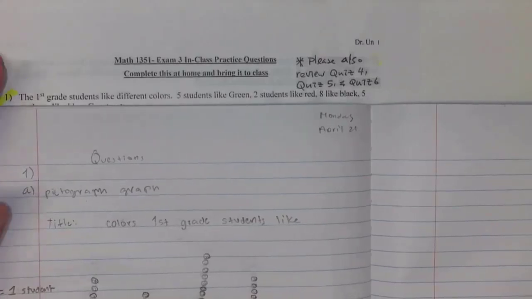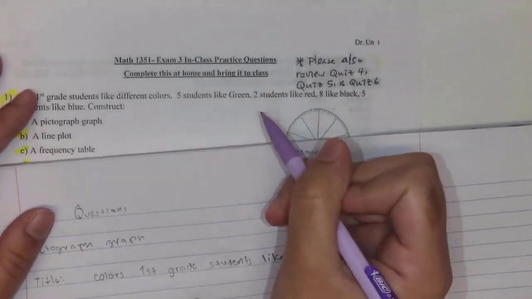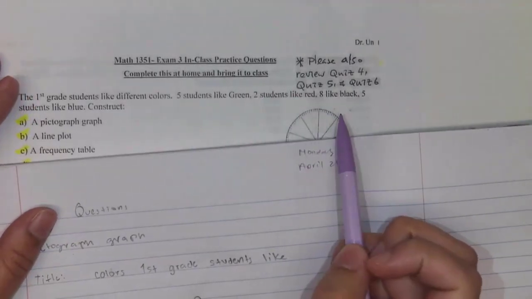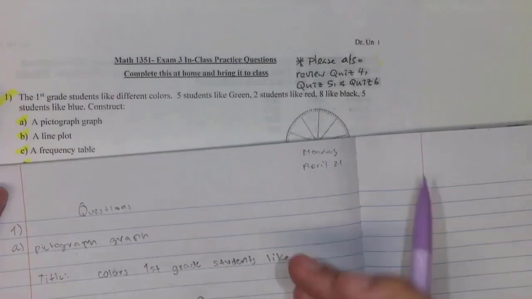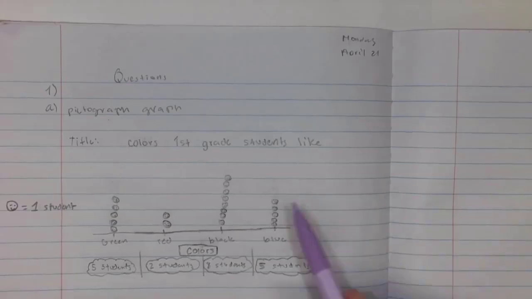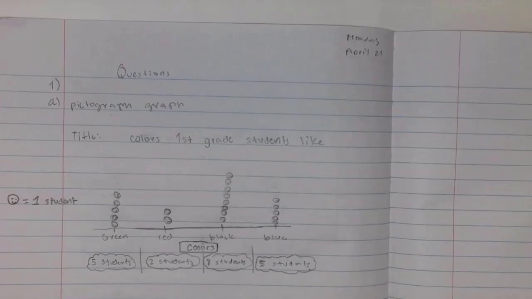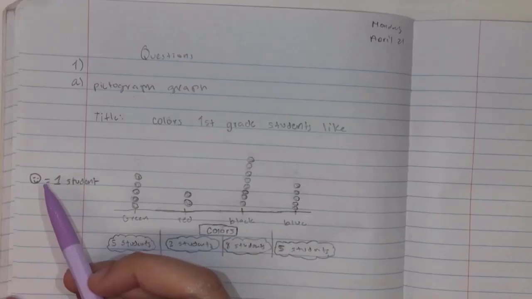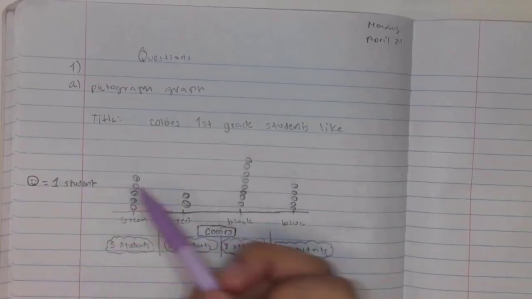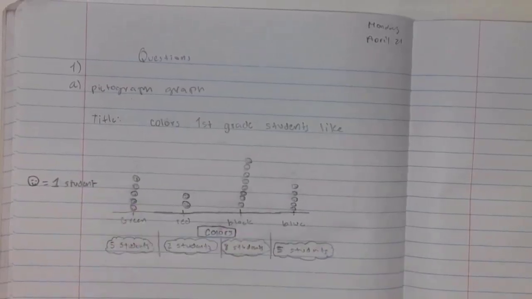And then we have 5 students like green, 2 students like red, 8 like black, and 5 students like blue. So we put this information into a graph, and because it's a picture graph, we're going to be using symbols or different pictures. I decided to use a smiley face, but you can use hearts, stars, or different types of pictures. I put that a smiley face equals 1 student, so we can see that a smiley face is a student.